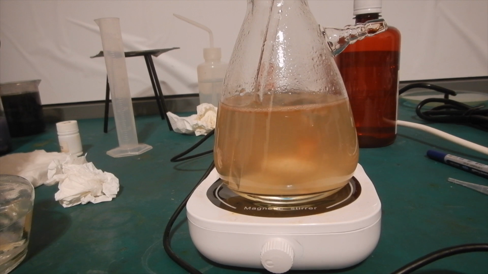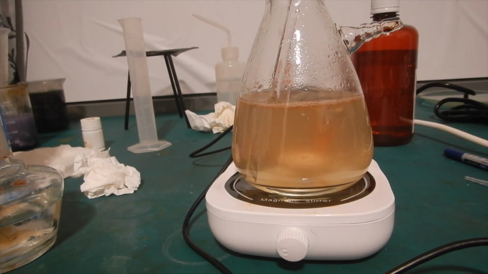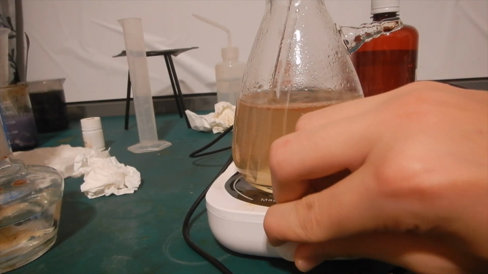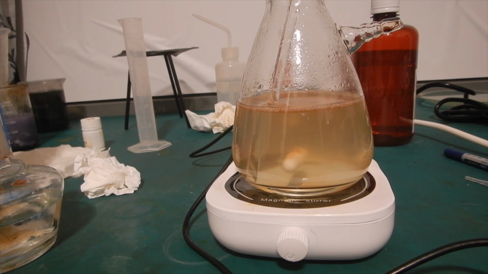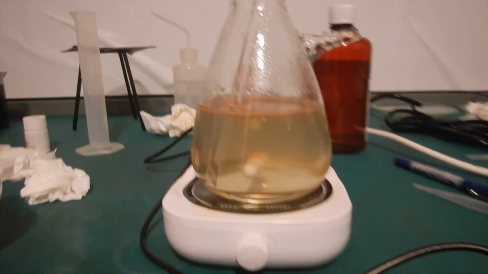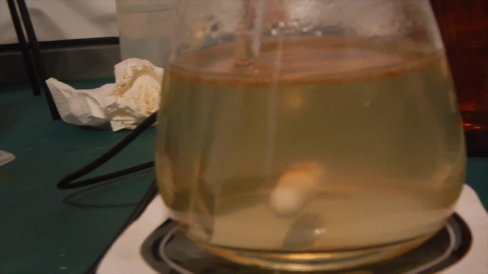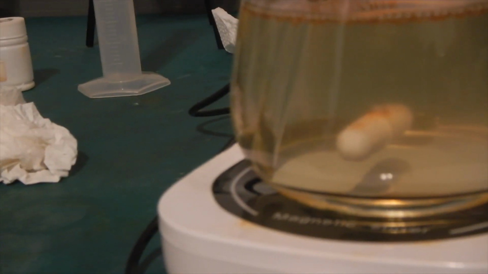Here is the mixture 10 minutes later, and the color visibly lightened to a pale orange. When the stirring is stopped, the ether layer was a lot lighter than before, which tells me that most of the iodine in it had reacted with the peroxide and transferred to the water phase.